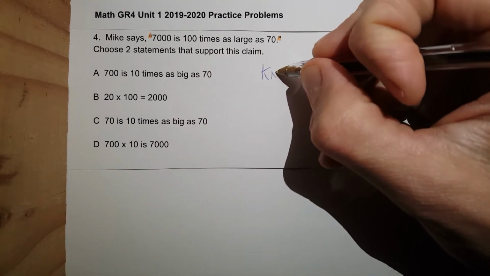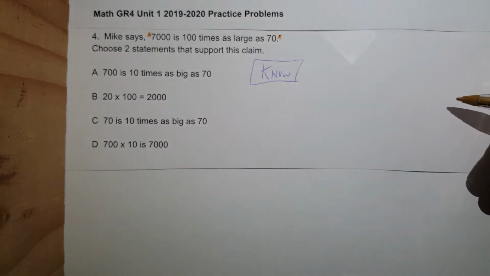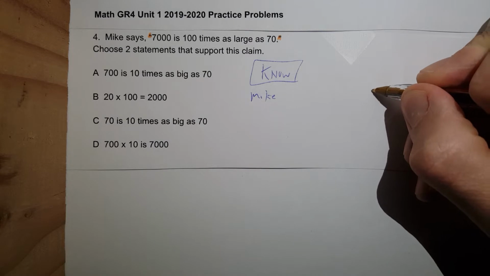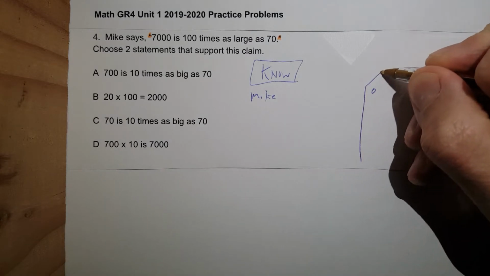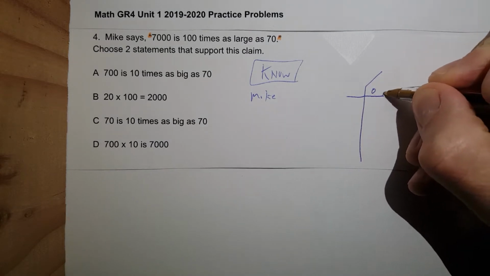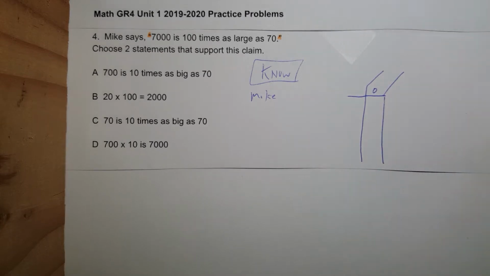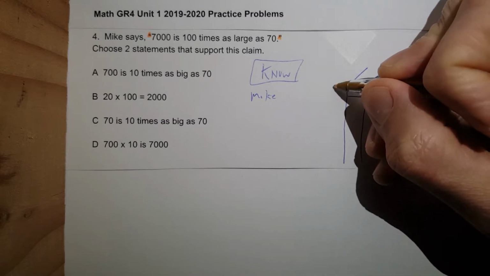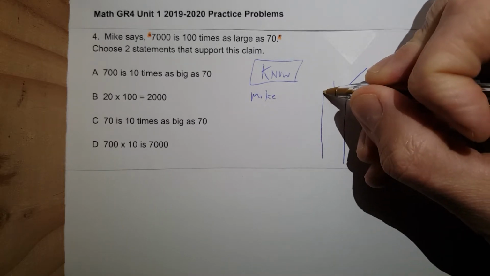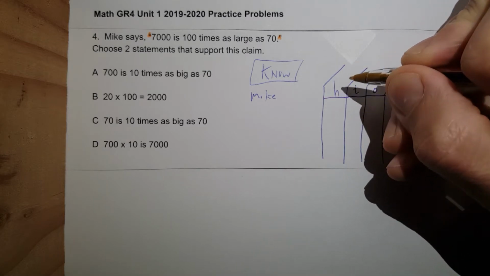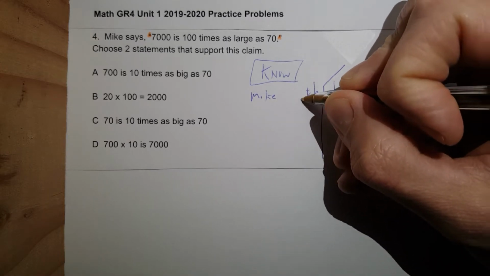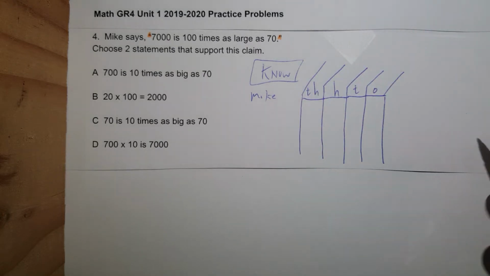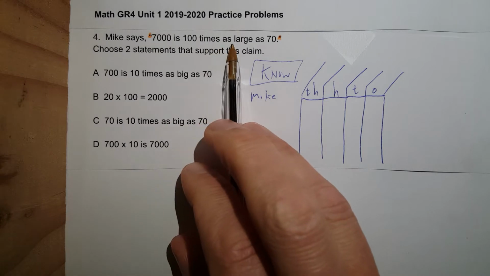So let's go again. What do I know? Okay, this is what Mike says. Now the place value chart. Ones. Let's get used to drawing this out. T stands for tens. H stands for hundreds. TH stands for thousands.